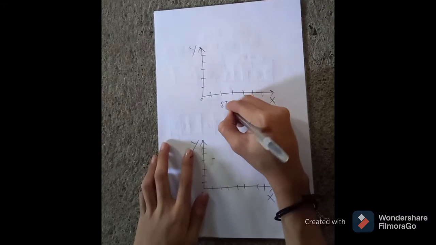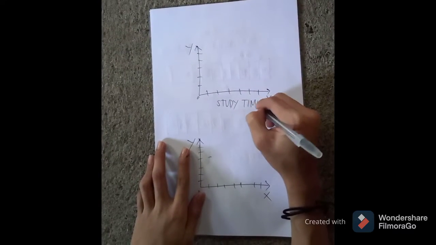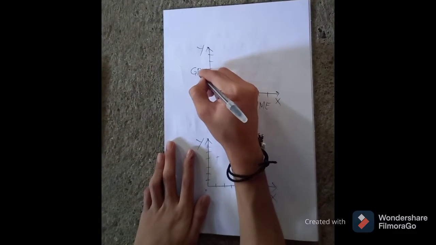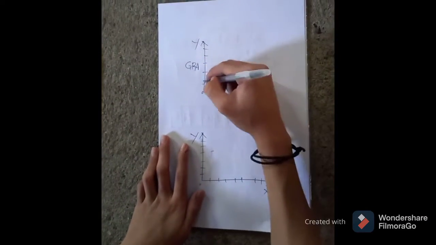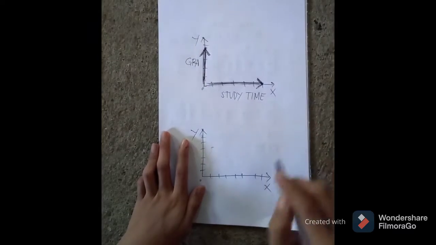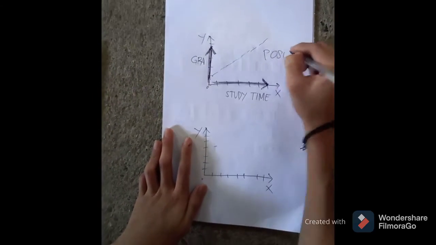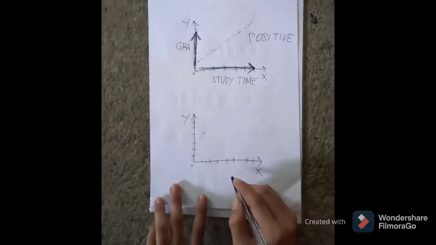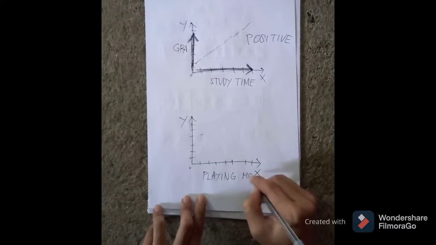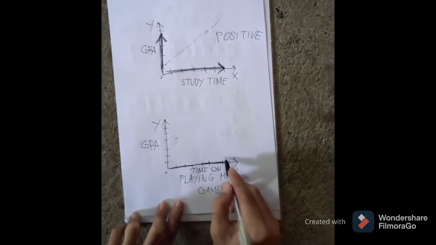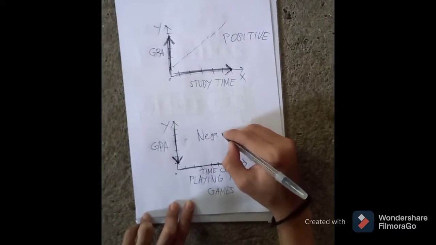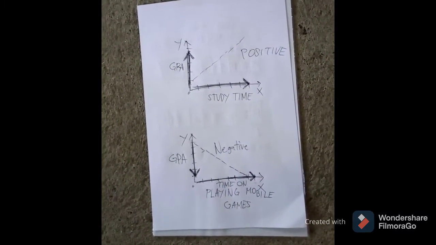Here is an example of positive and negative relationship in linear regression. My example of a positive relationship: study time and grades or GPA, whereas if your study time is plenty, then your grades are better, and vice versa. The negative relationship: time on mobile games and grades or GPA, whereas if your time playing games is big or plenty, then your grades will be lower, and vice versa.